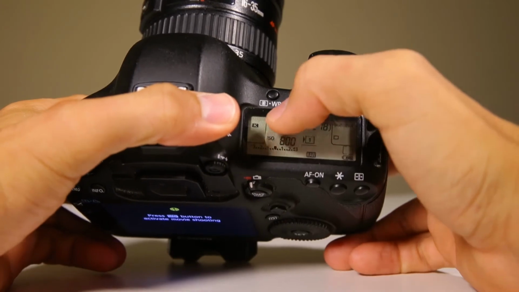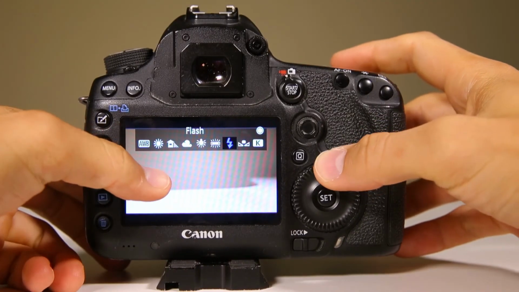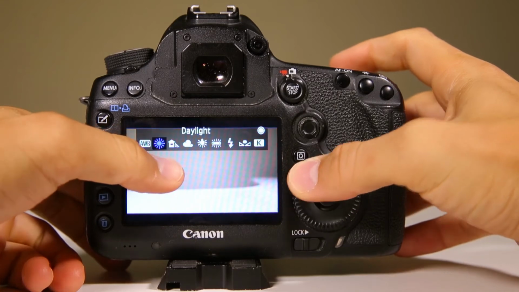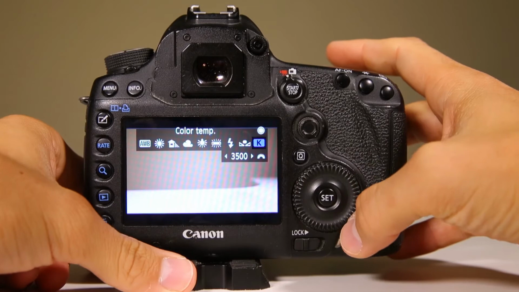Coming over to this side, you have WB, which stands for white balance. So that's the button you'll click to adjust your white balance. And again, there's a whole separate video talking about all these different presets and when you'd want to use them, so stay tuned for that.